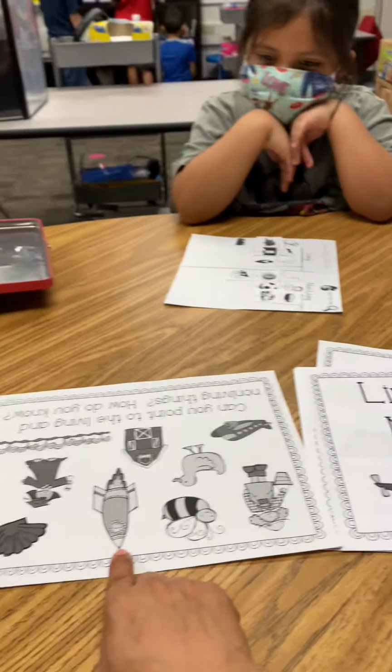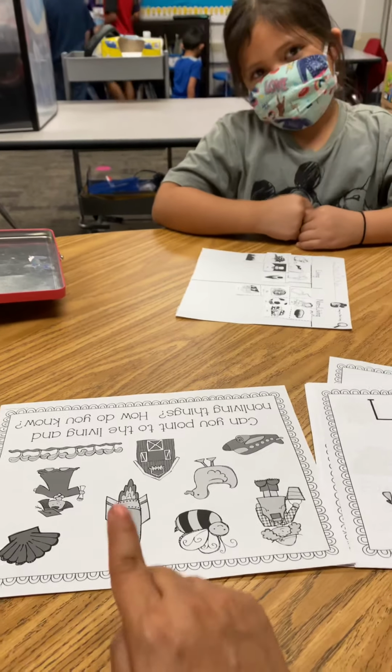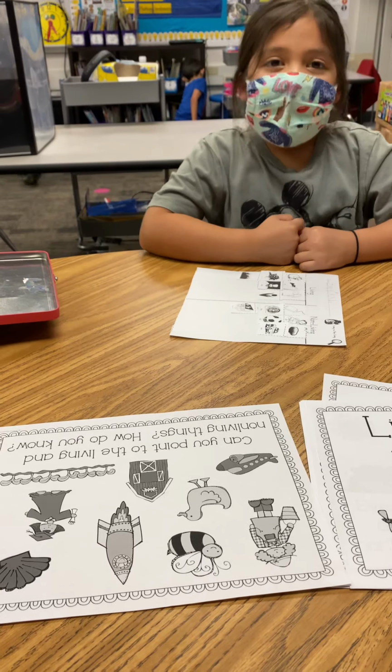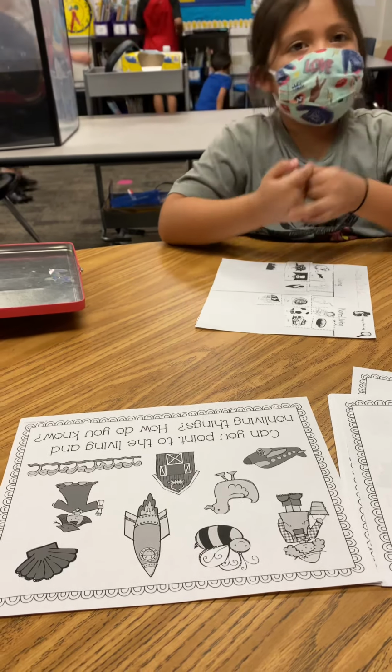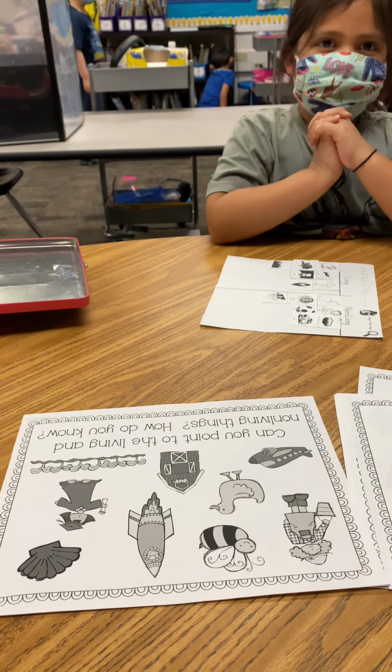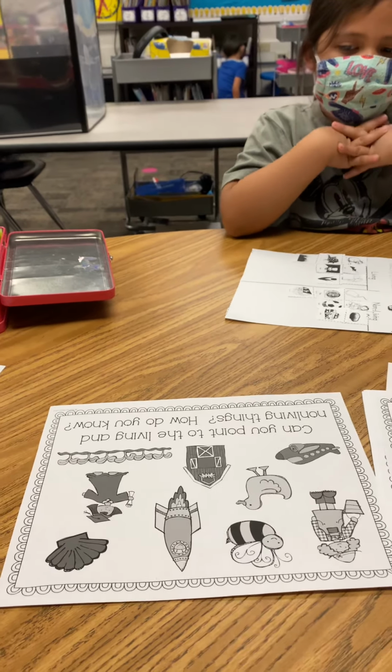Sanaya, what about this rocket ship? It's non-living. Non-living, and how do you know? Because it doesn't move, only when people want to move it. Only when people want to move it. You're absolutely correct. All right, guys.